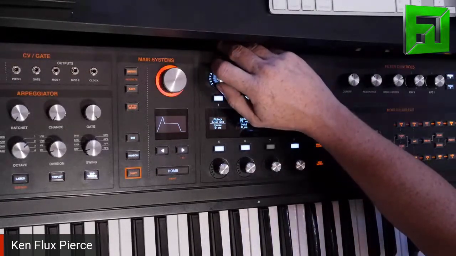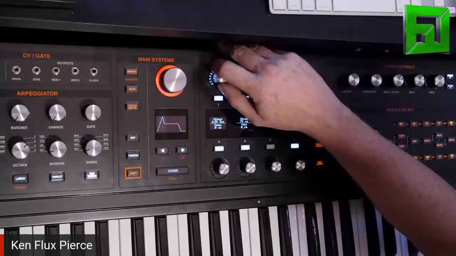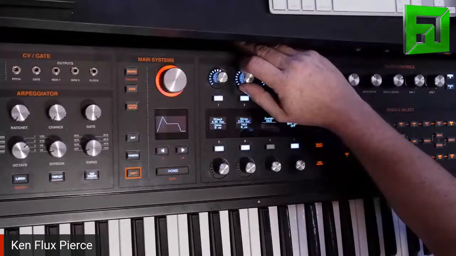So we're going to give it a nice, like, 4-second attack. Decay is going to be around 3 seconds.